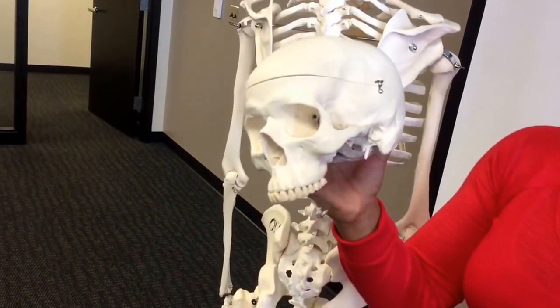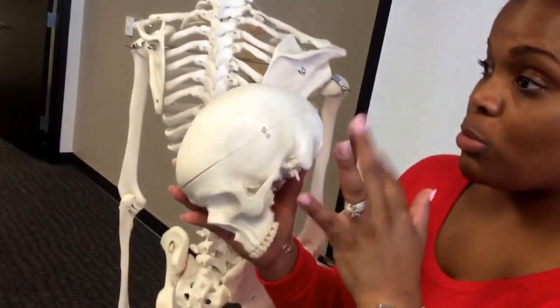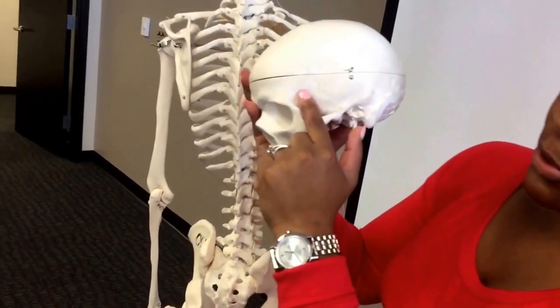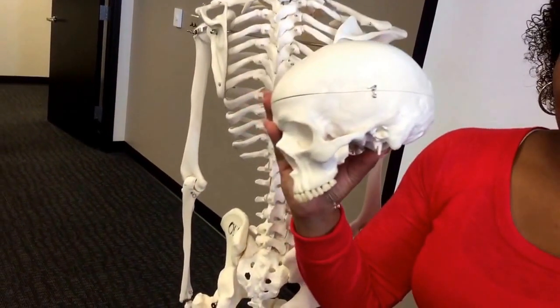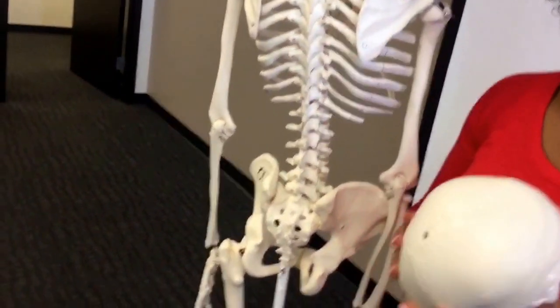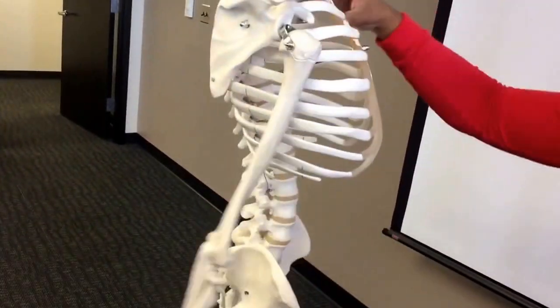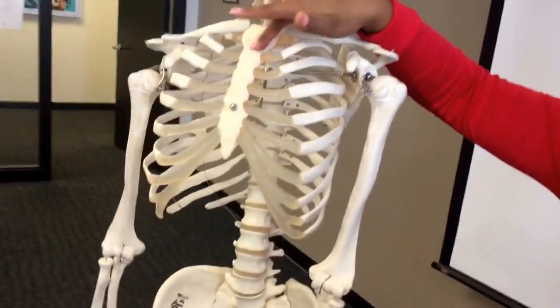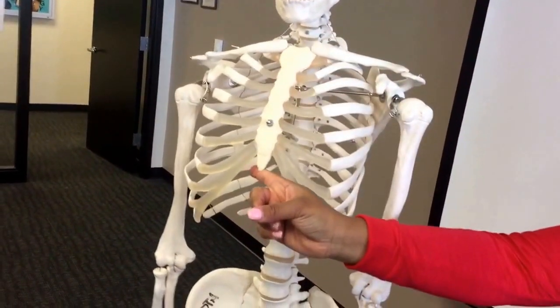The greater wing of the sphenoid bone. Now you can see it better from the inside of the skull, but I'm not requiring you guys to do that. But this is the greater wing of the sphenoid bone. Okay, those are the landmarks of the skull. And the bony landmarks of the sternum is next. You have the manubrium of the sternum, the body of the sternum, the xiphoid process of the sternum.